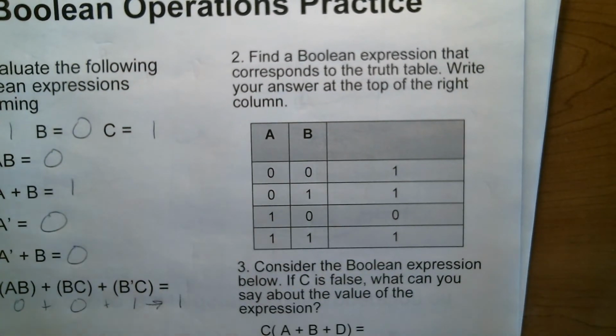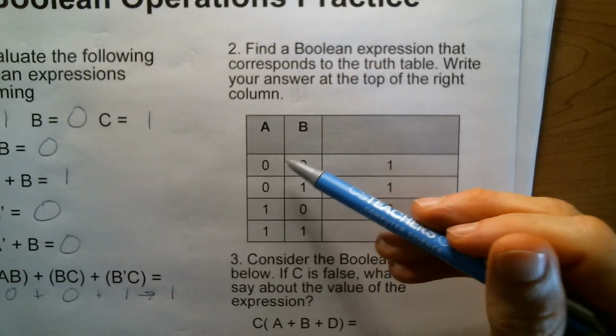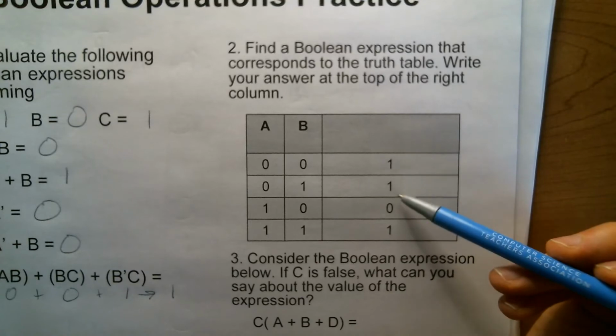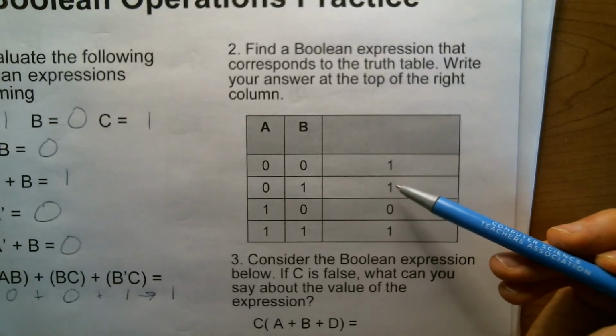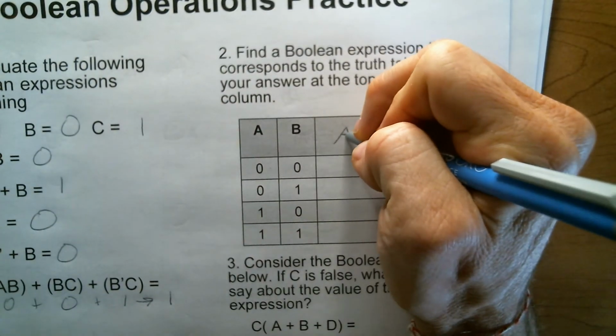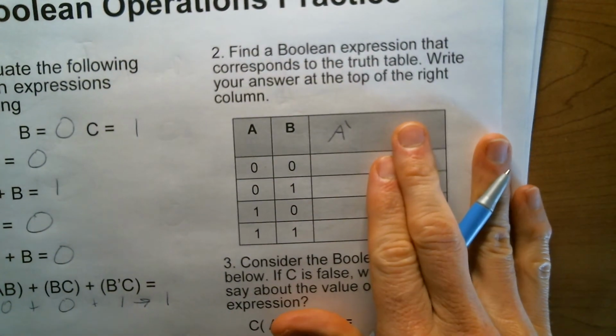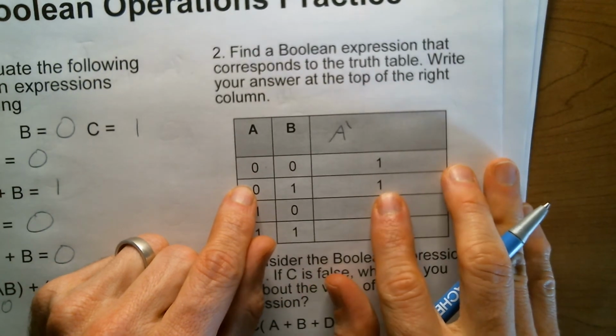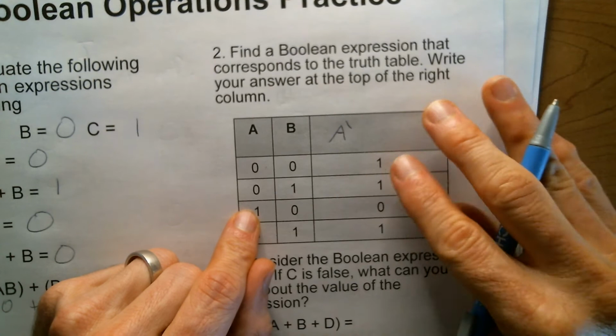All right, so where A is 0, we're seeing that both of these are true, right? So a good place to start might be A naught. Because if the only expression was A naught, then both of these would be true and both of these would be false.